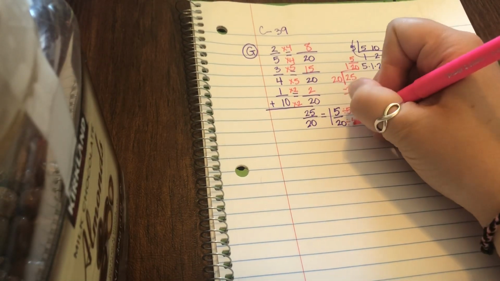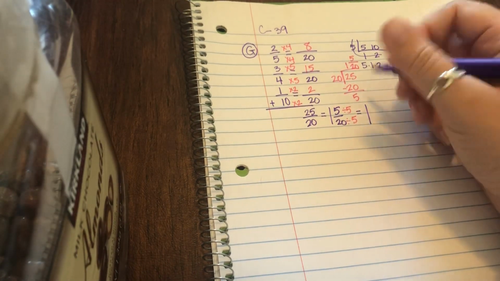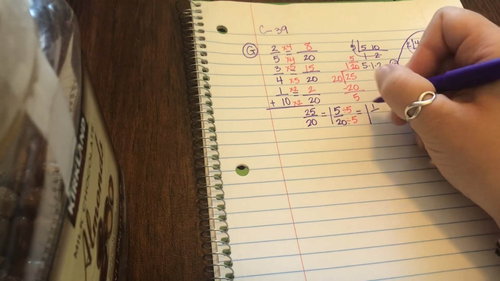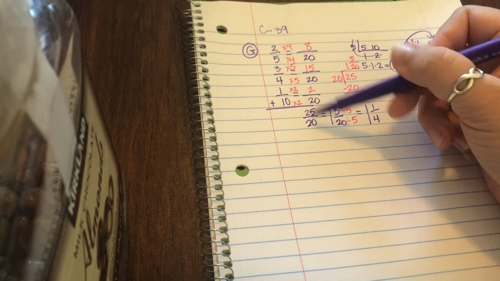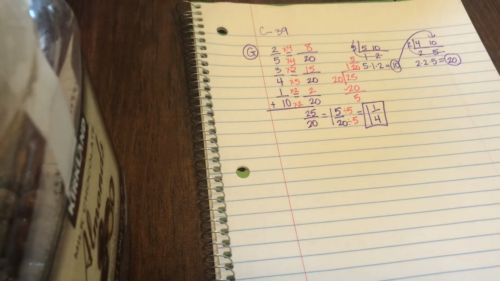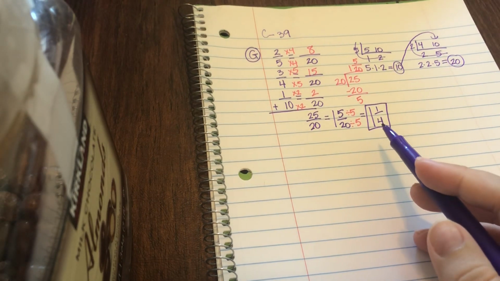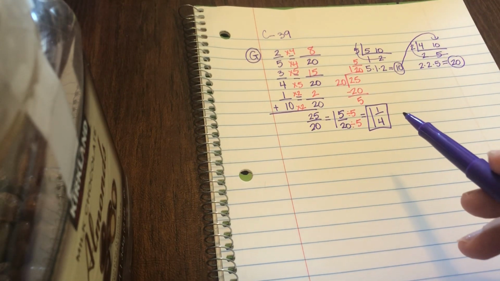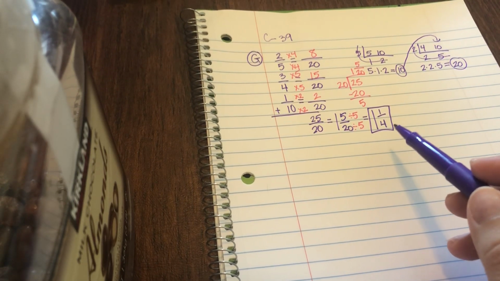5. So don't forget about that whole number out in front. And 5 divided by 5 is 1. 20 divided by 5 is 4. So finally, 25 over 20 is the same as 1 1/4. Okay, so next to G, you would write that as your answer. Here's your work. And then up above, anytime you see 1 1/4, you would put a G there.